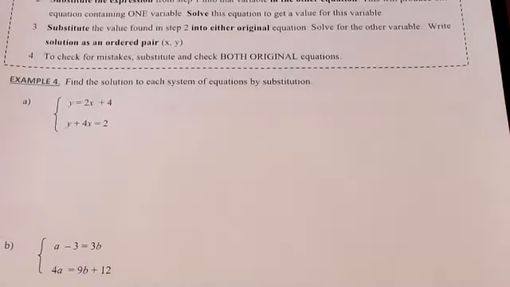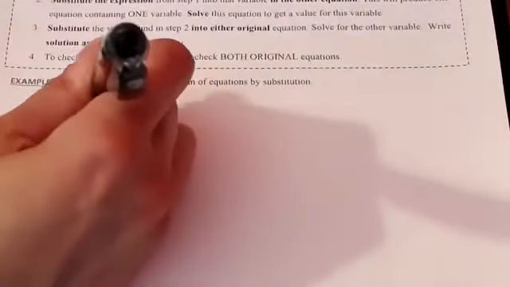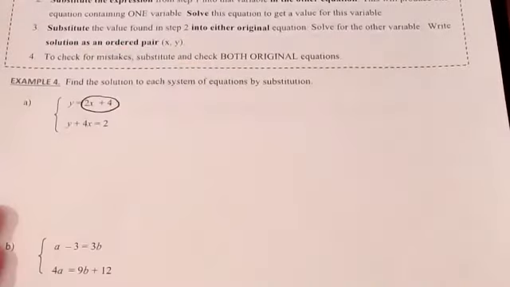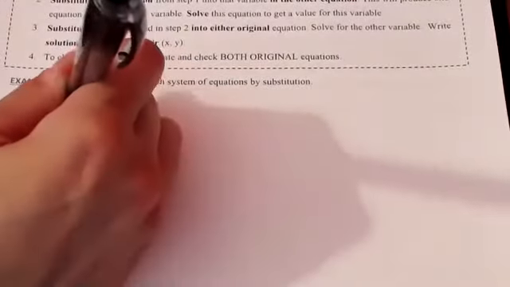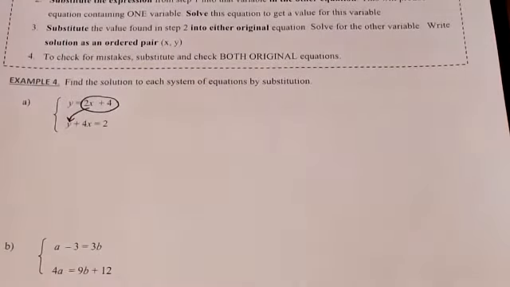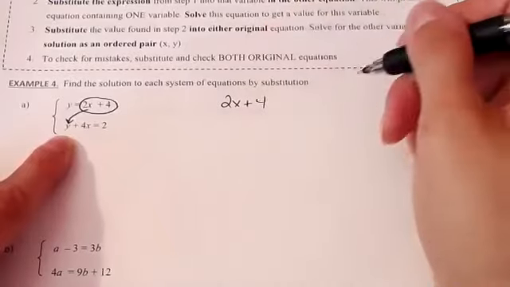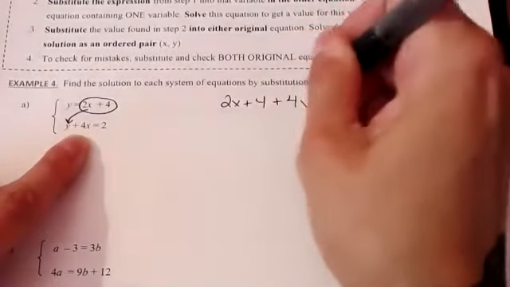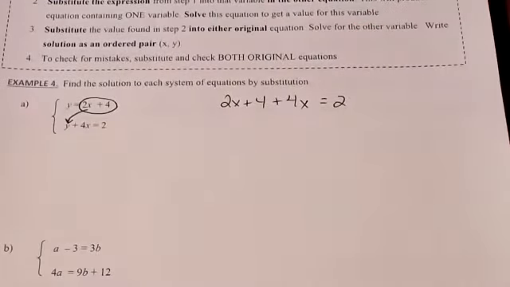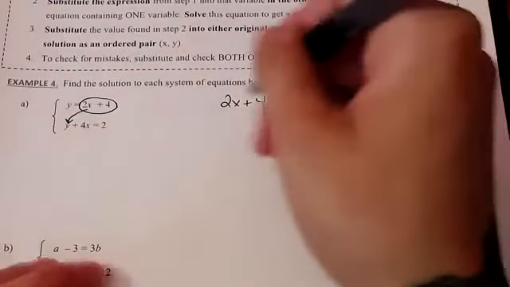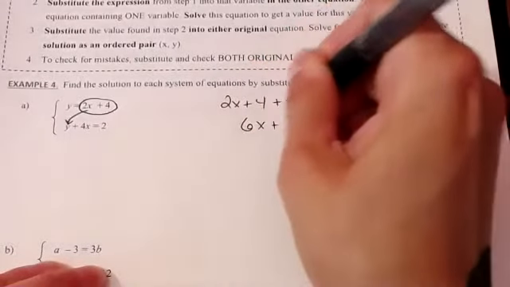Well, we are going to use substitution in this case because they are telling us that y is 2x plus 4. So remember from last time, from 098, that if I know that y is the expression 2x plus 4, I'm going to sub that into my second equation to replace y. We're going to substitute. So I have 2x plus 4 plus 4x is equal to 2. Once I sub in, I'm going to combine like terms. So I get 6x plus 4 is equal to 2.